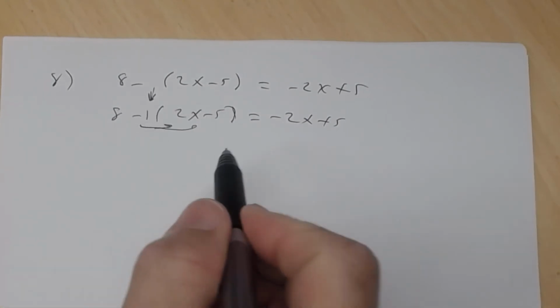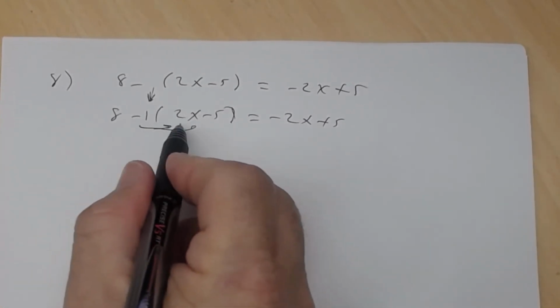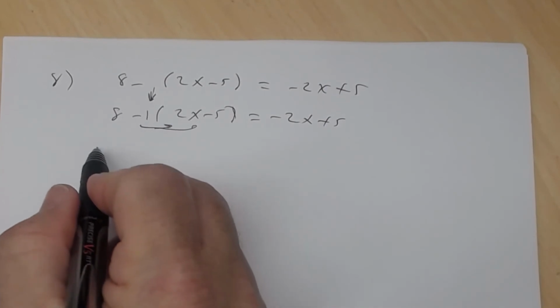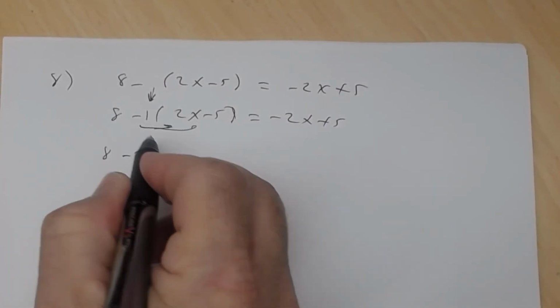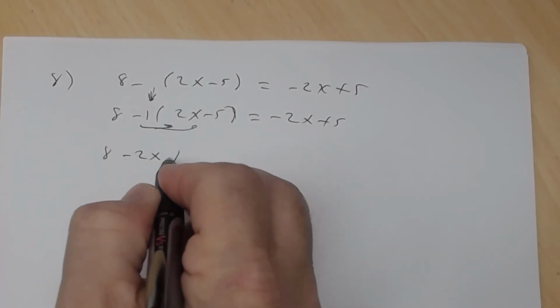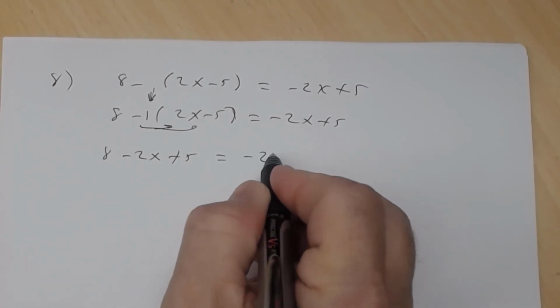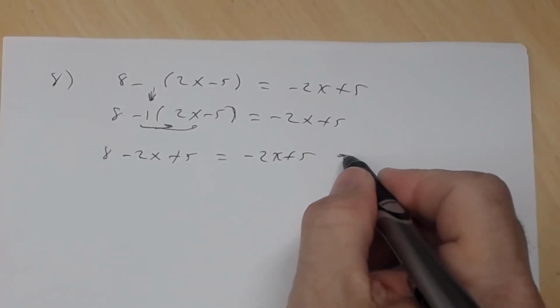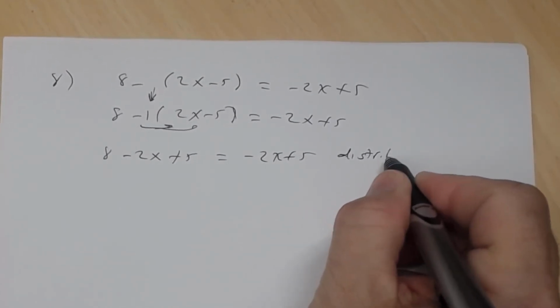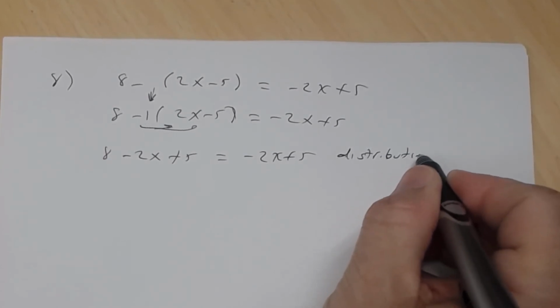All right, so negative 1 times 2x. So I'll get 8, just rewrite the 8 over. Negative 1 times 2x is a negative 2x. A negative 1 times a negative 5 is a positive 5, equal to negative 2x plus 5. And so again, what allowed me to do that was the distributive property.